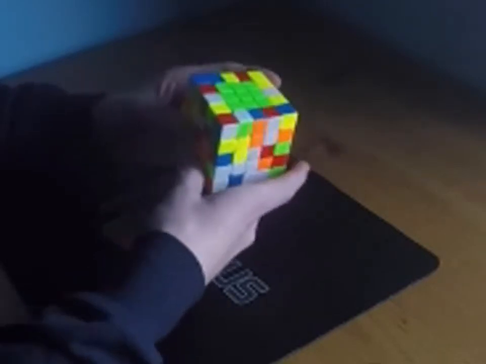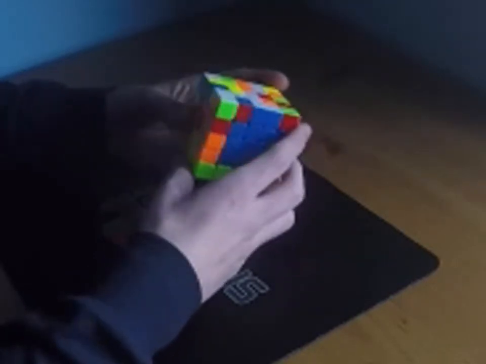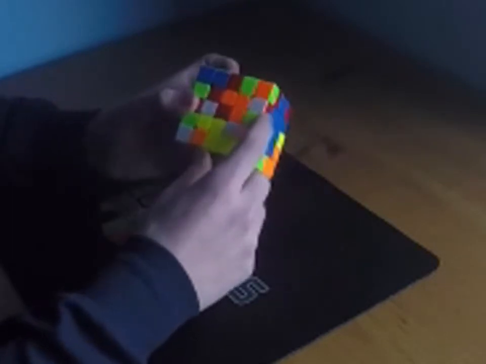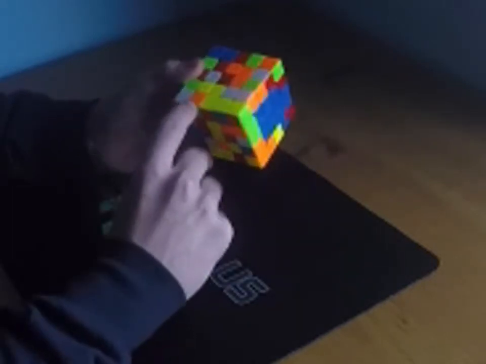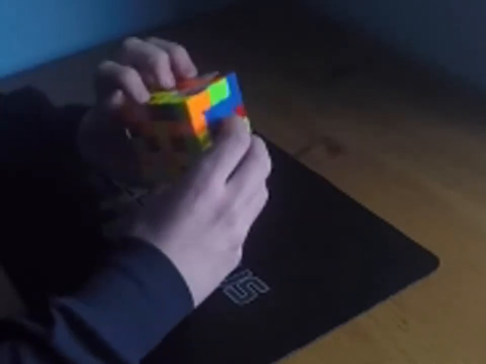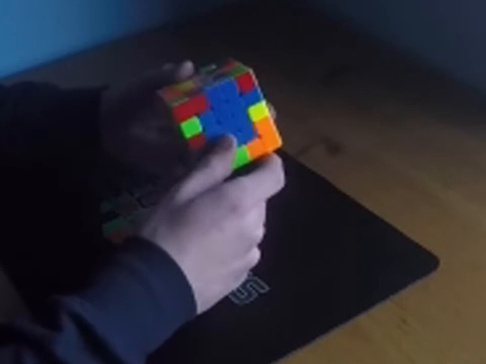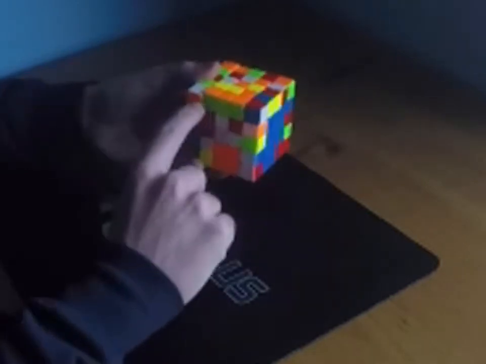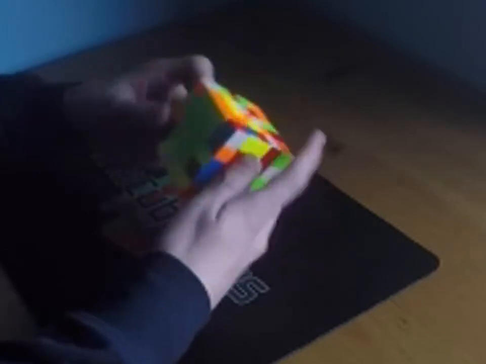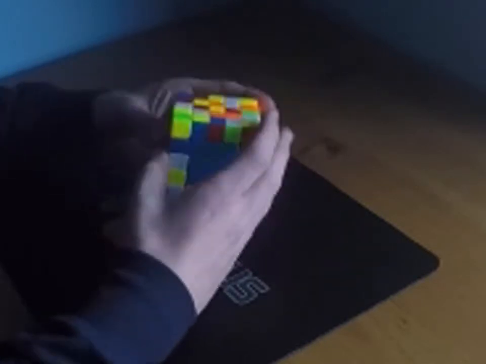Next I go into my cross edges, so I do my cross edges on the M slice. The first thing I see is this green and orange and this green and orange, so I'd match them up like so, and the last one is right there, so I'd match that up like so, and then match it up with the green center.